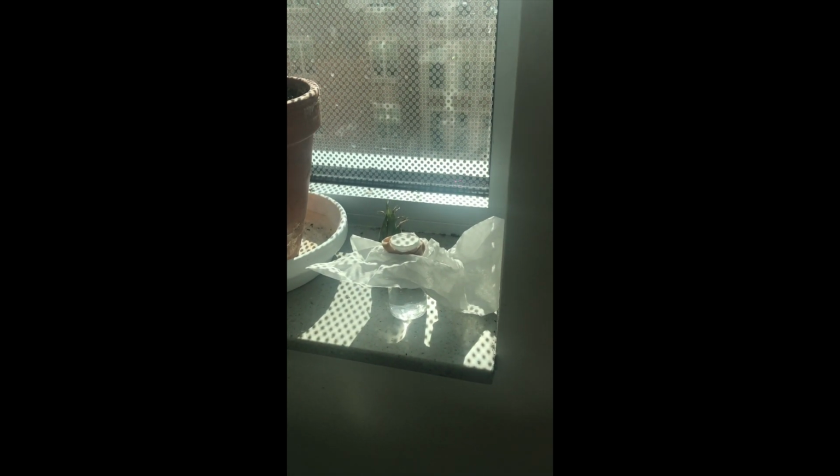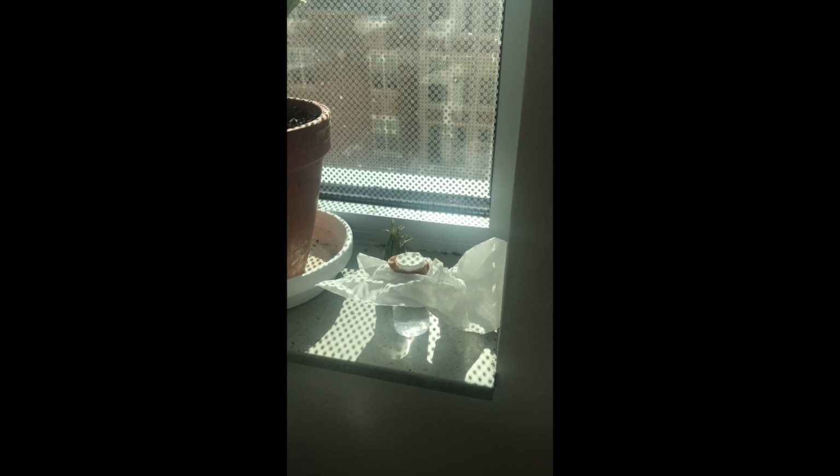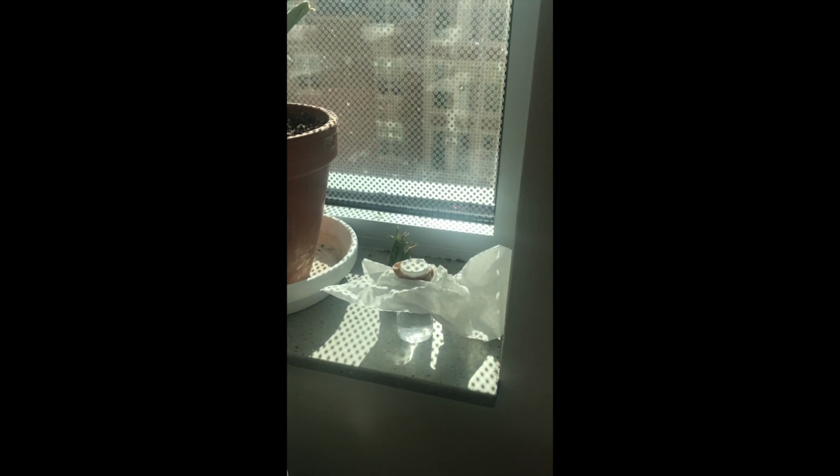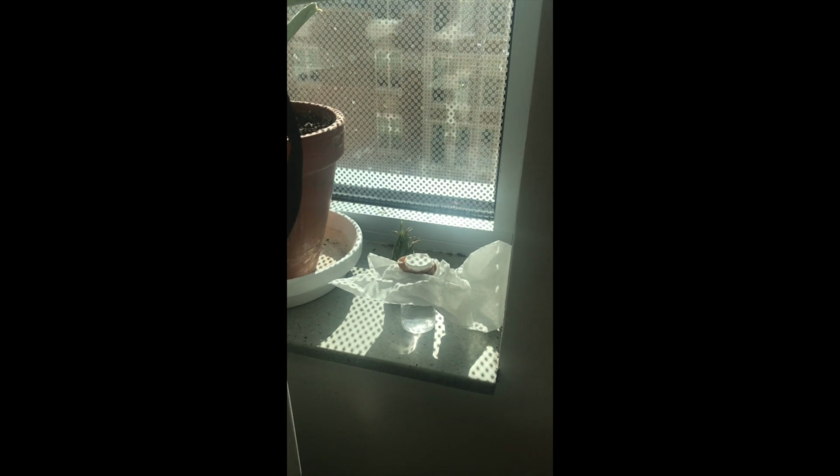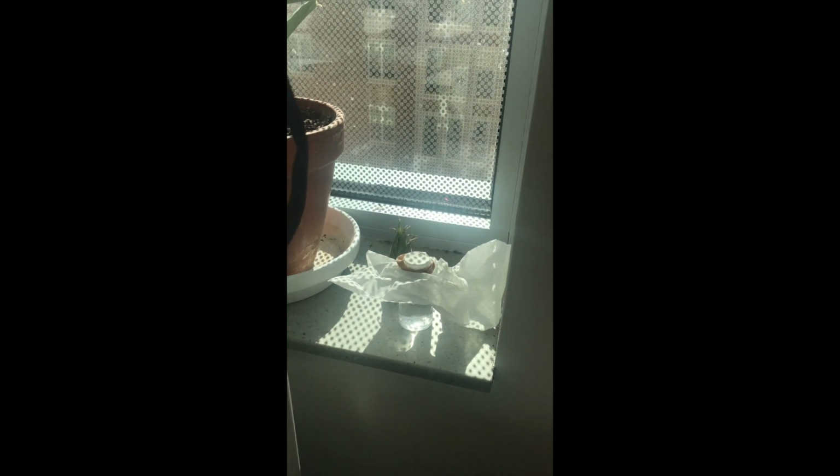This could be affecting evaporation, but I think the most likely factor is that it's winter right now and it's very dry outside, so it's probably evaporating faster than it would if it was summer and it was very humid.